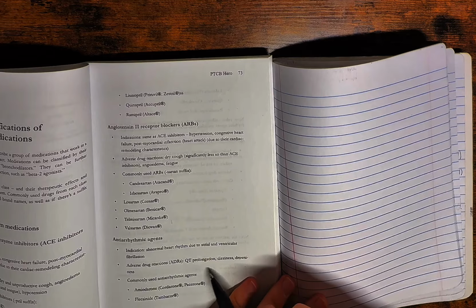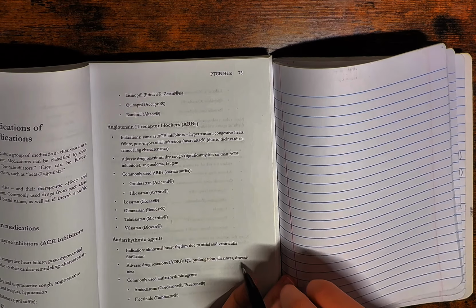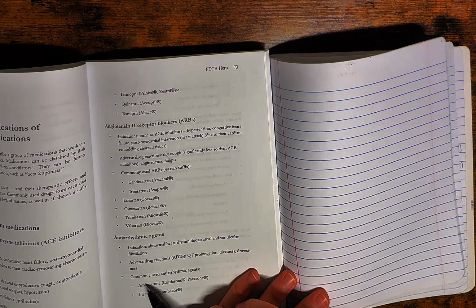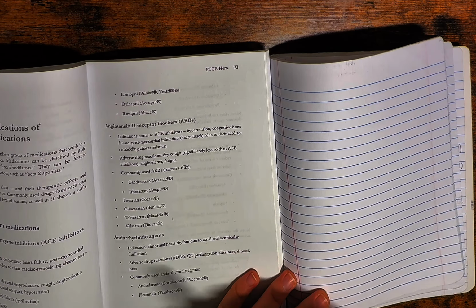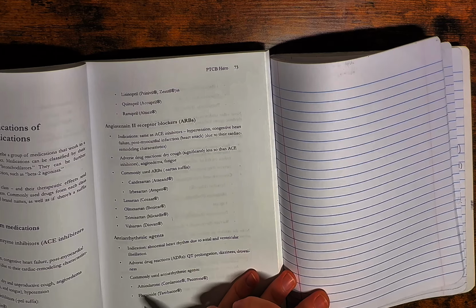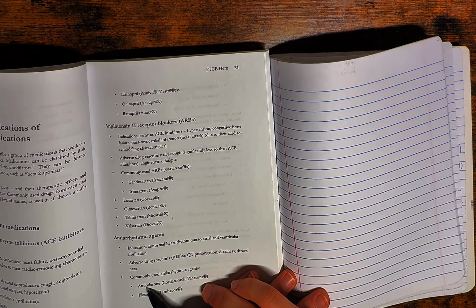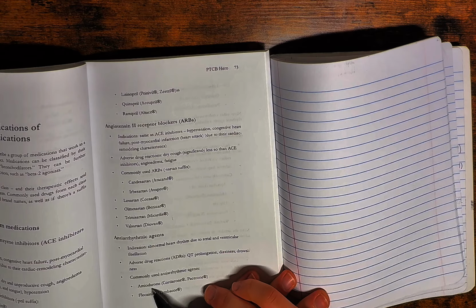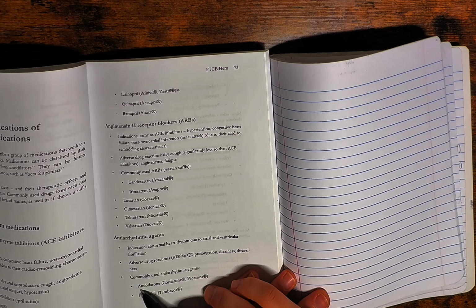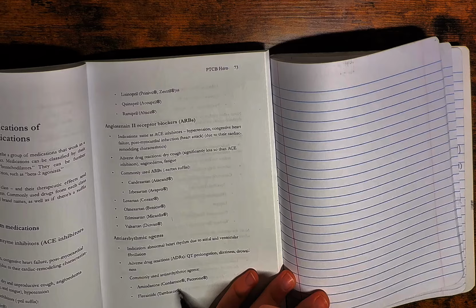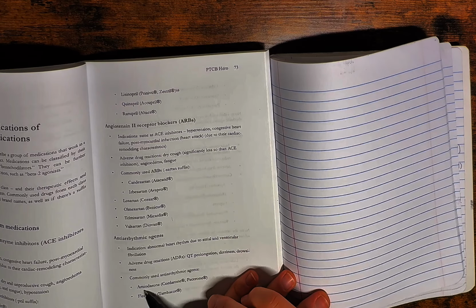Dizziness. Can't pronounce it. Immunerone.